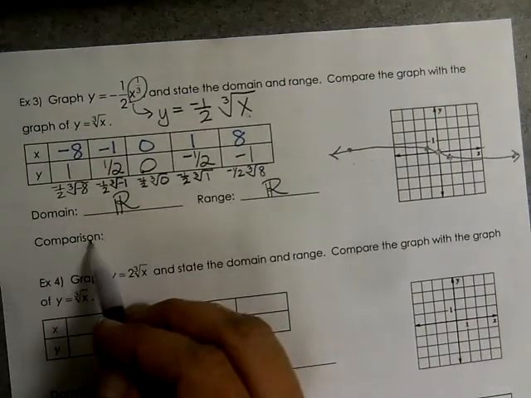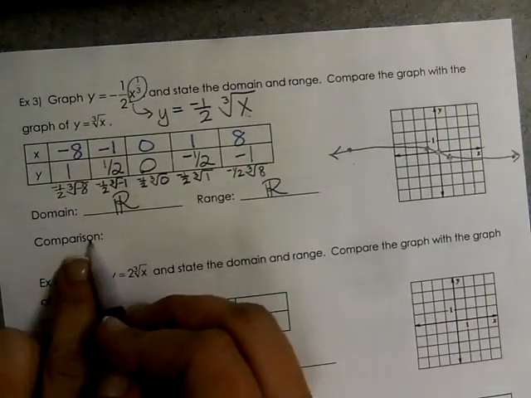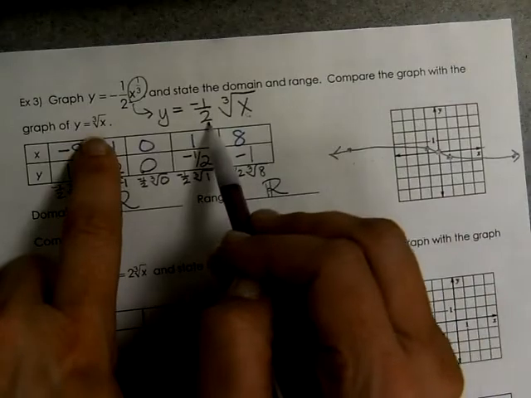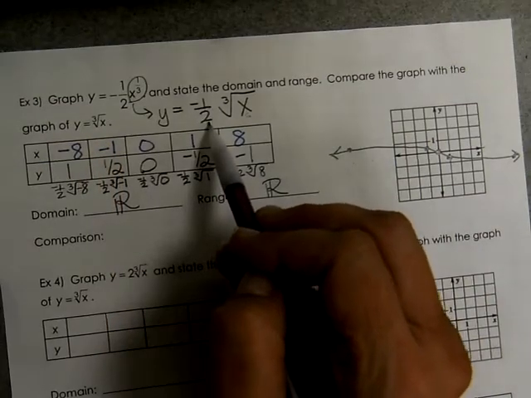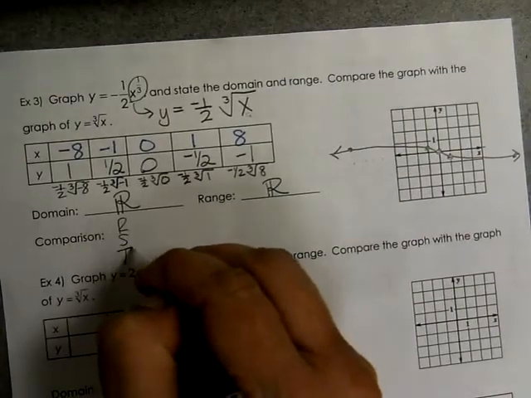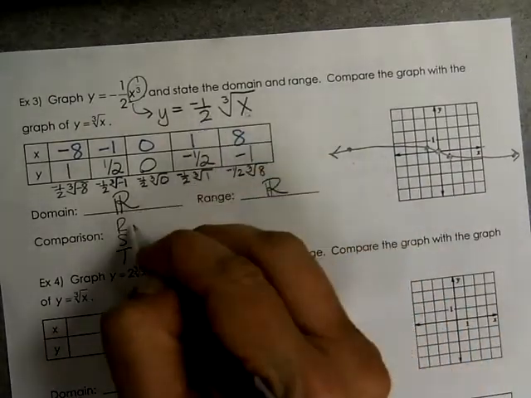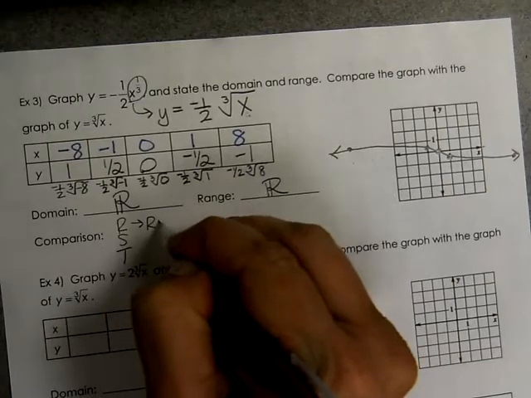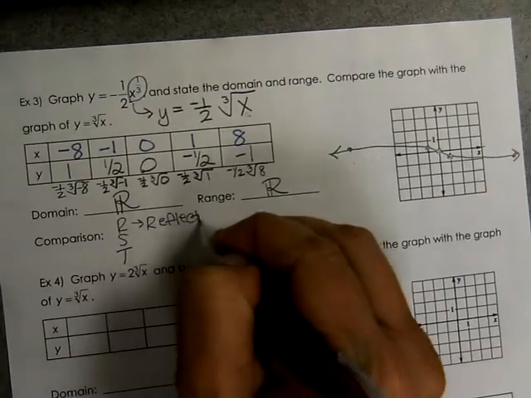And we can compare just by looking at the parent function and seeing how it relates. Well, we have an a value that's negative 1/2. So that negative tells me that there is a reflection in the x-axis.